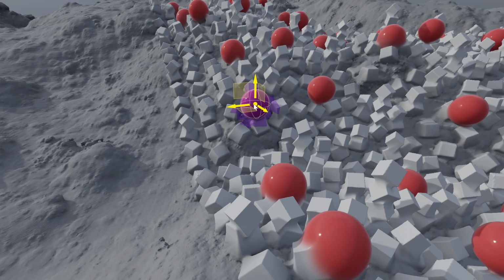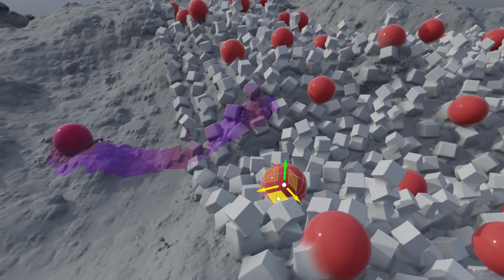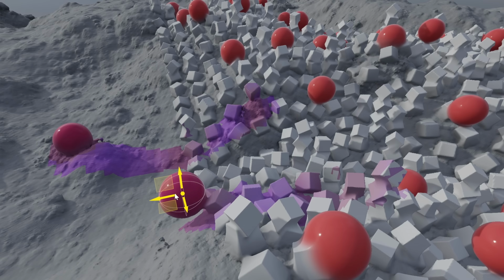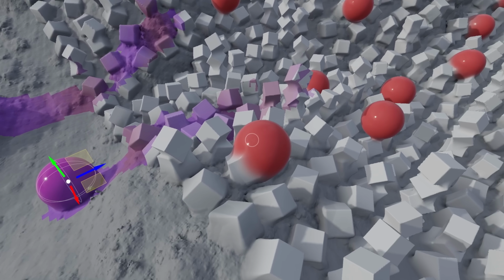Querying the tree also allows us to know which SDF edits can affect a region of space. This is used when evaluating the SDF to do less work. It's also used to determine which distance bricks need to be reevaluated when an SDF edit is changed.